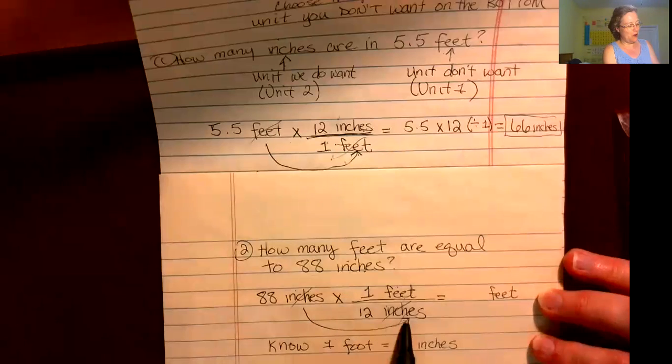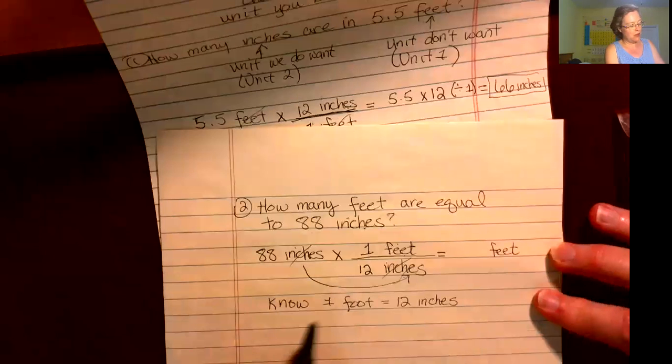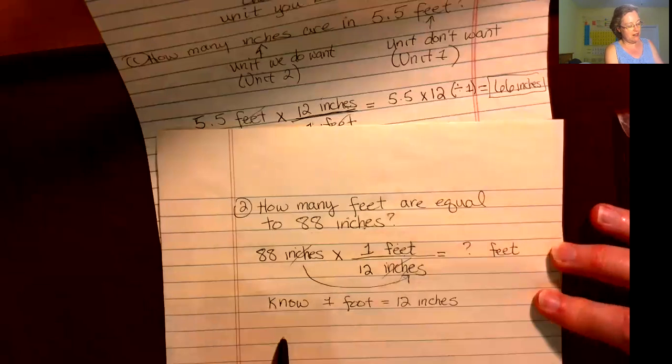All right. What do we have going on this time? Multiply across the top, so that'd be 88. If it wasn't a 1, I would multiply by the 1, and then I divide by the 12 that's on the bottom.